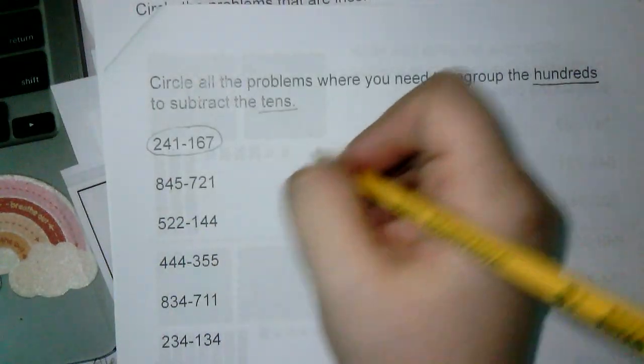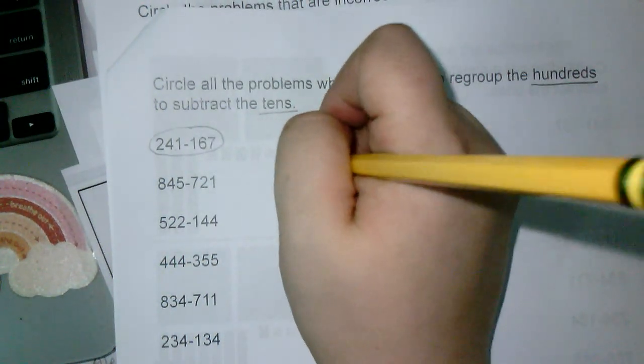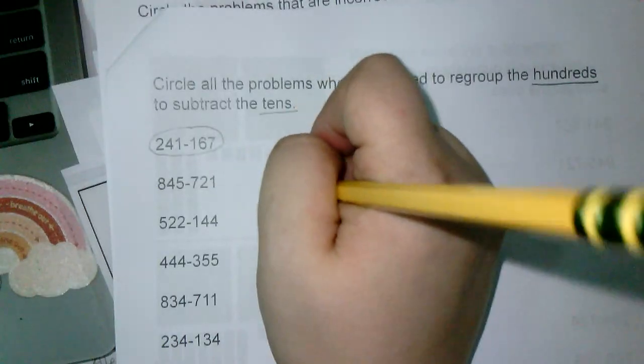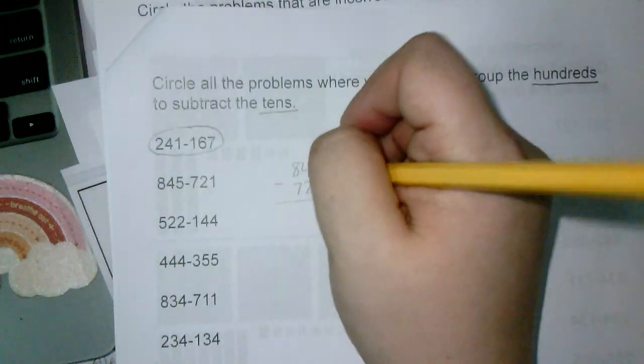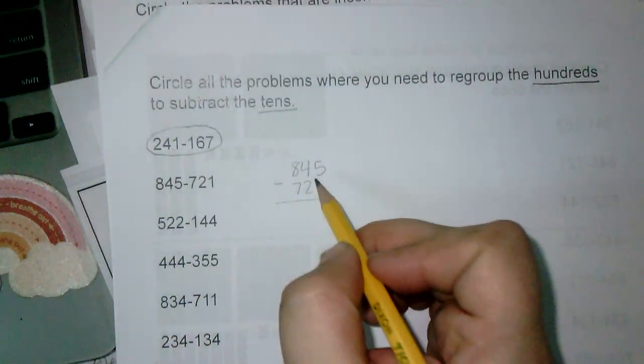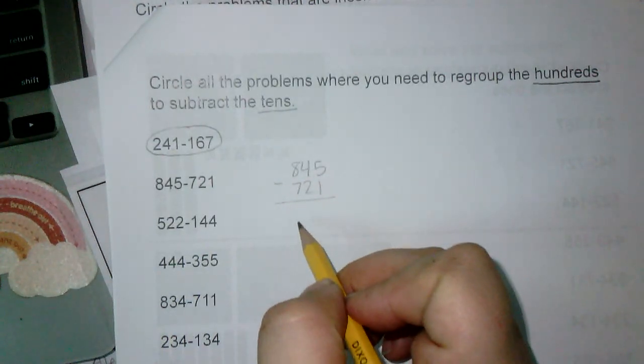And you can show them with a few of them how stacking it up. We're looking in the tens place. Do we have enough? Yes. You can do 4 minus 2 without any regrouping.